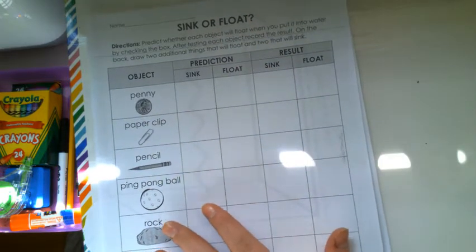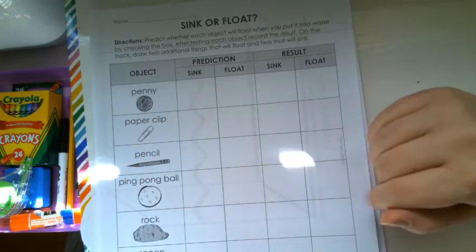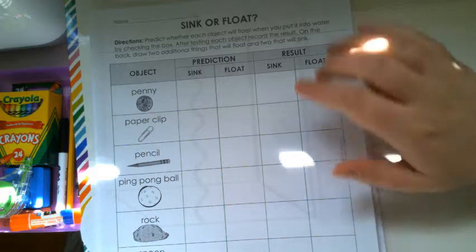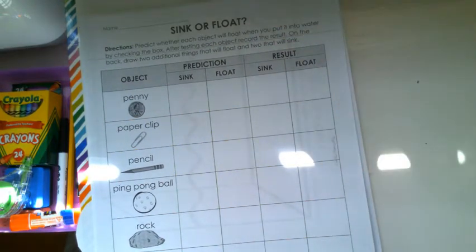Okay, so what we're going to do now, guys, is start by reading the directions and looking through the paper to make sure we understand it. The title says sink or float. Directions. Predict whether each object will float when you put it into water by checking the box. After testing each object, record the results. On the back, draw 2 additional things that will float and 2 that will sink.